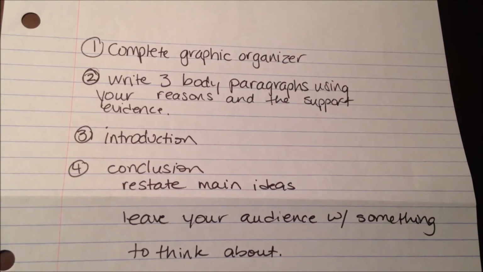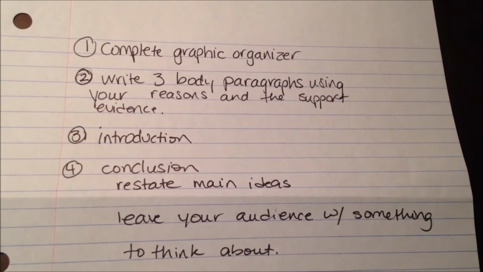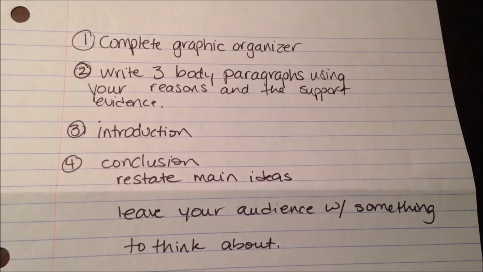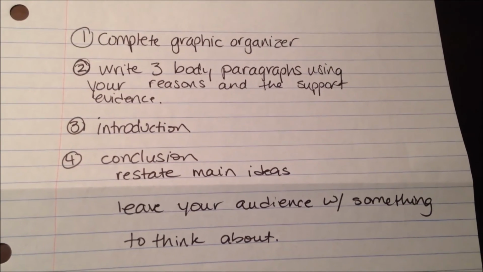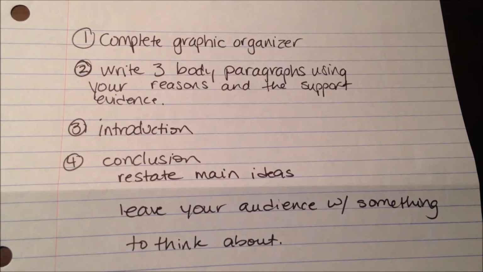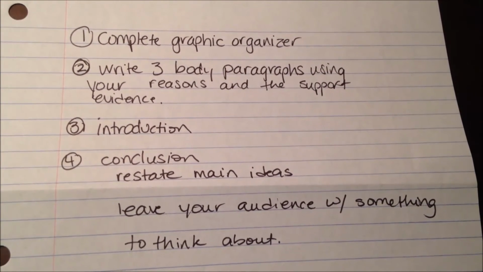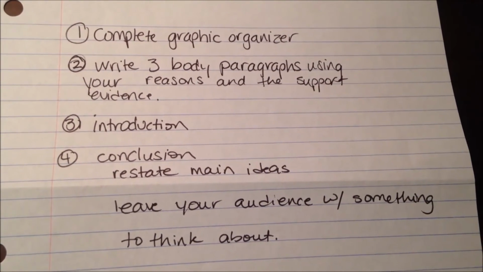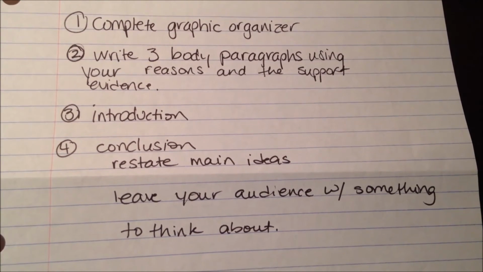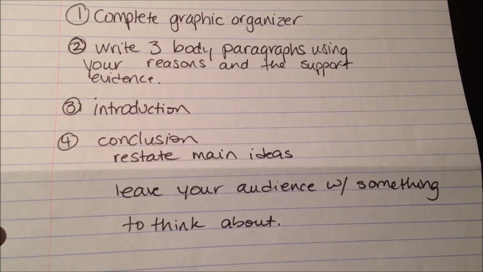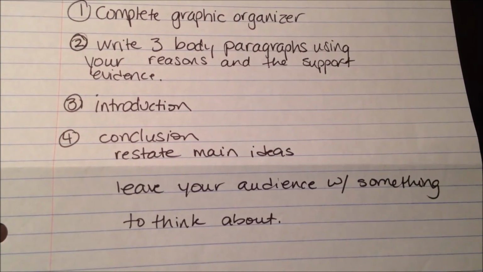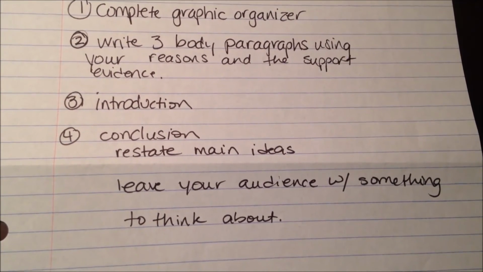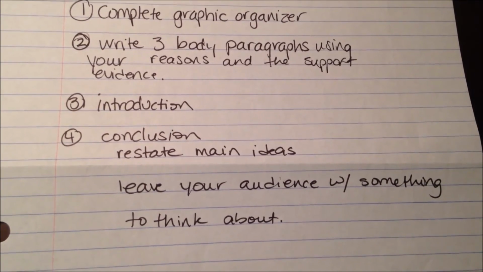Alright, lastly, I want us to talk about steps. Steps you need to complete before I see you tomorrow. Complete graphic organizer. That's step 1. Step 2, write 3 body paragraphs using your reasons and the support evidence. Step 3, write an introduction, and we'll talk about that in just a second. And step 4, write a conclusion, which is restating your main idea. And the last thing you want to do is leave your audience with something to think about.